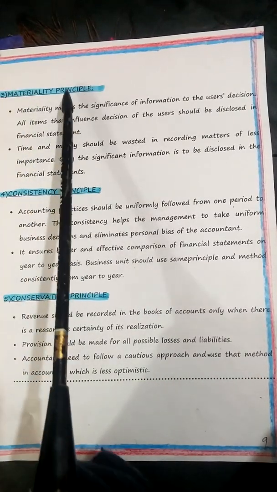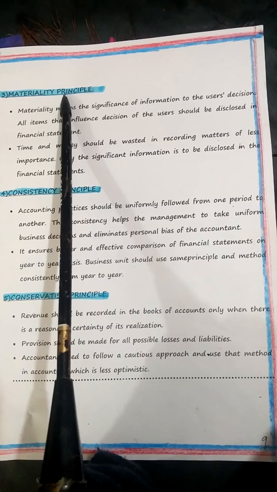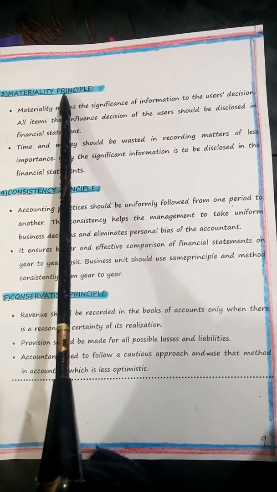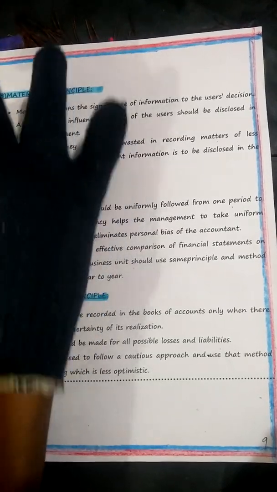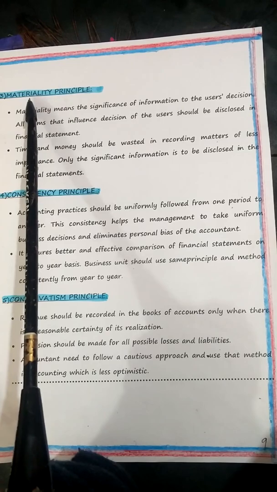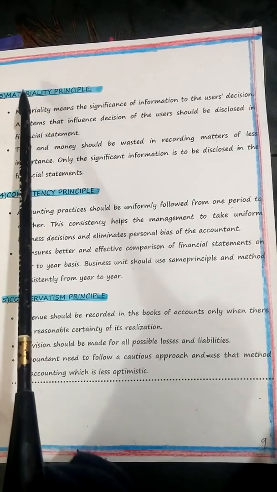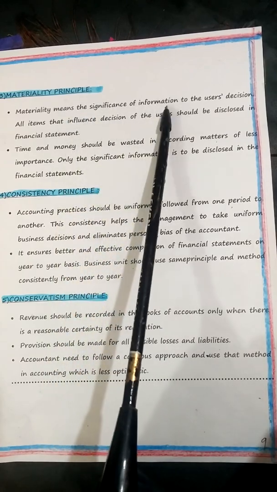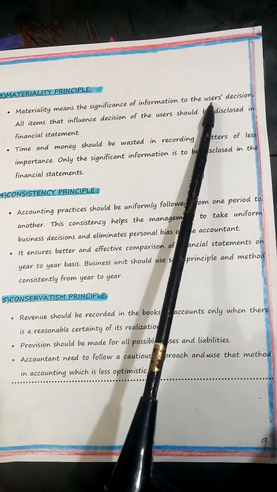So items that are, please make a note, children, items that are important enough to matter are material items. In accounting, everything is important, but there are most important items also. We call them material items, materiality, which is of great significance and relevance. So materiality means the significance of information to the user's decision.